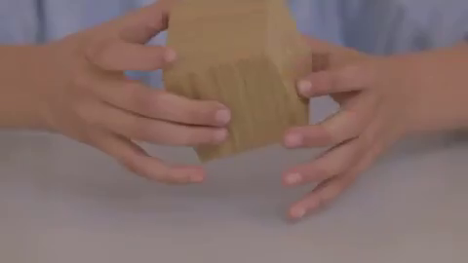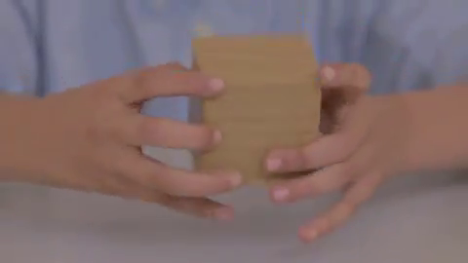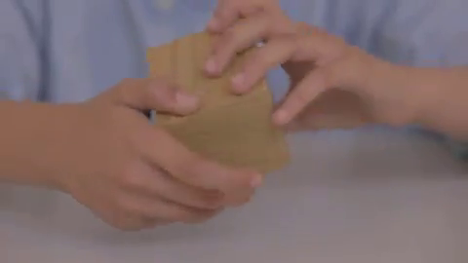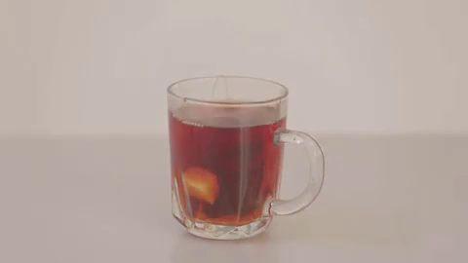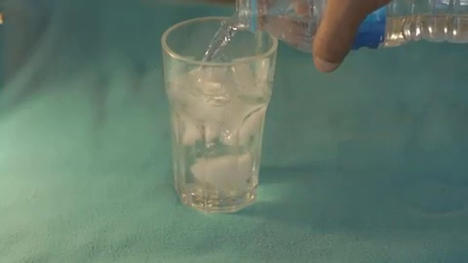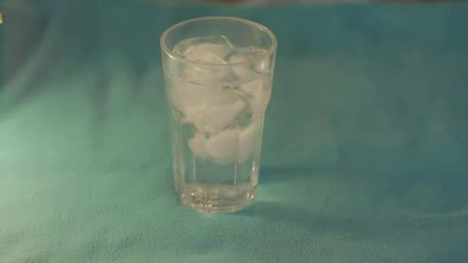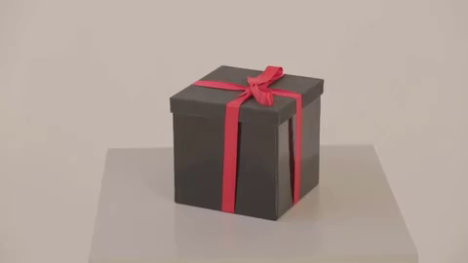No matter which way you turn a cube, the faces are always the same size. Each length, width, or height of each face is always the same. Think of all the cube-shaped objects we come across in our everyday lives. Sugar cubes, dice. On a hot day, nothing beats a glass of water with large cubes of ice. Some boxes are designed as cubes. It's a very practical shape.